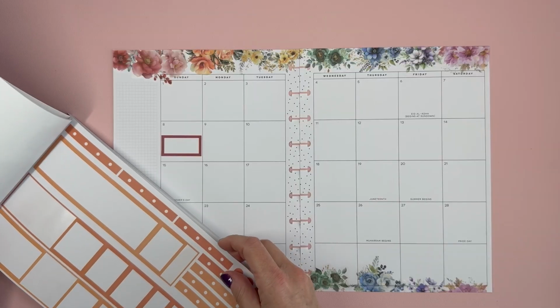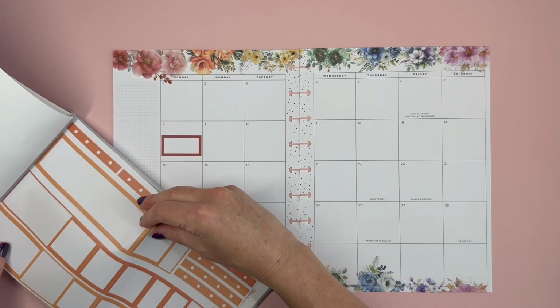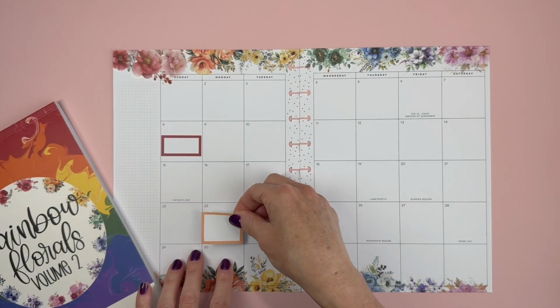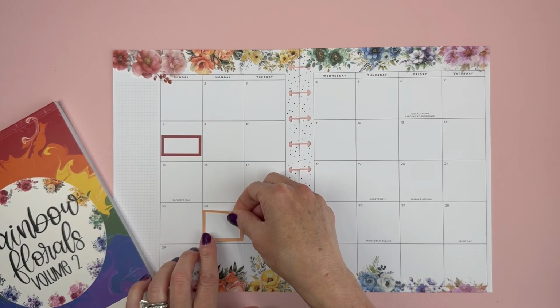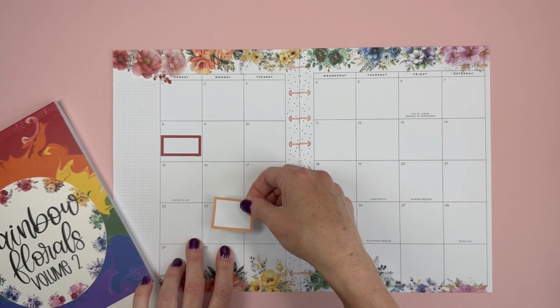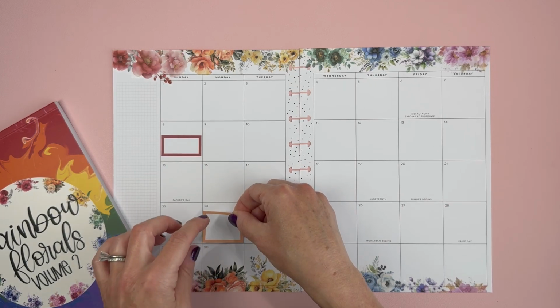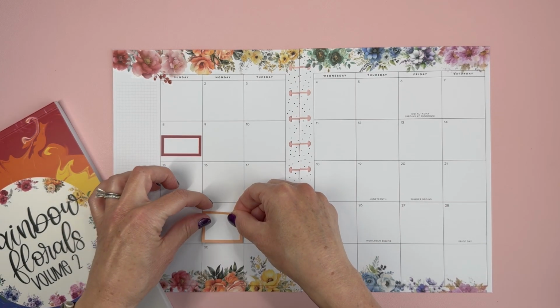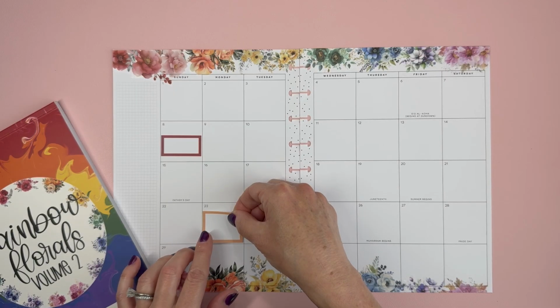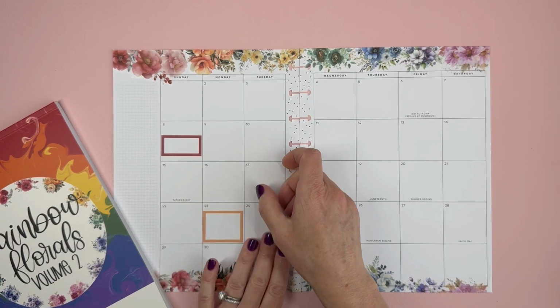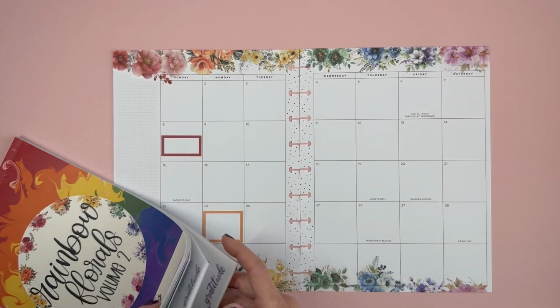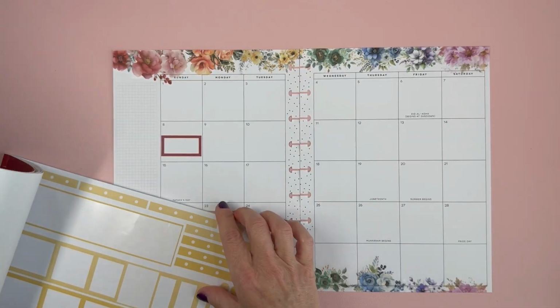Let's grab an orange one, maybe like a bigger box. Let's do the orange one on the 23rd here. Oh, I did want to decoratively date and add in, that's okay, we can have it go over the box. I might add in like large black numbers in the spread. I think that will look really pretty, but I can just have it overlap the box. That's not a big deal.